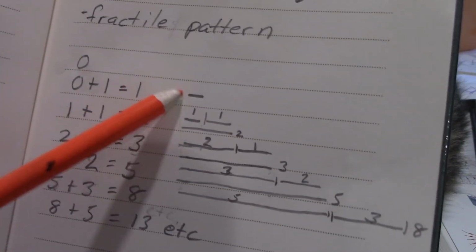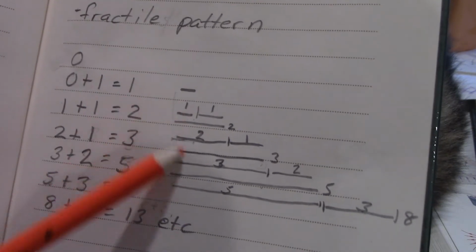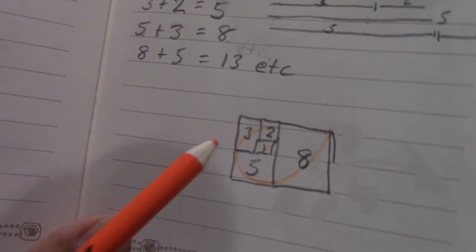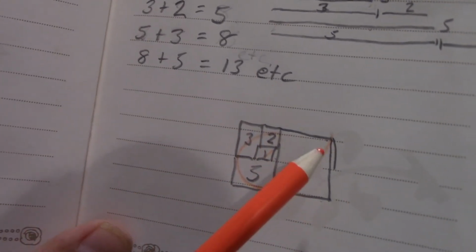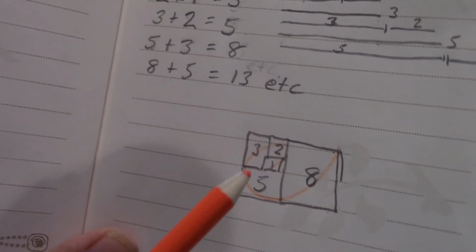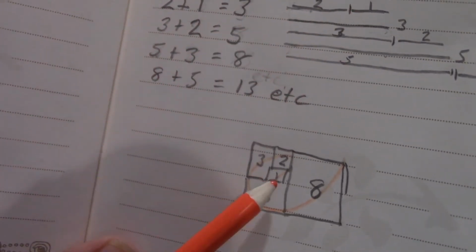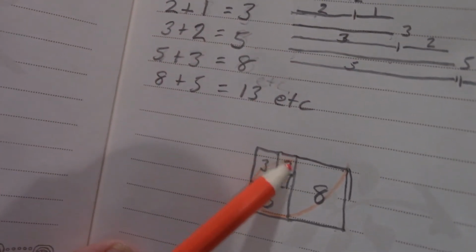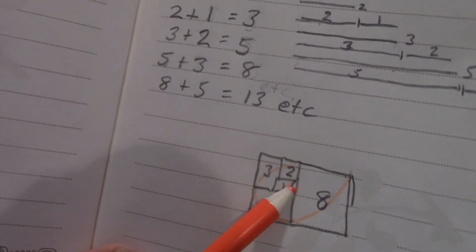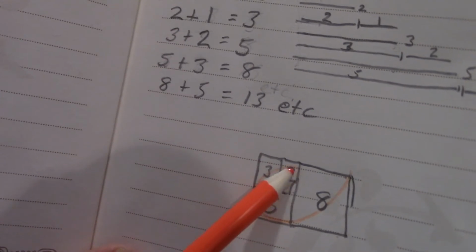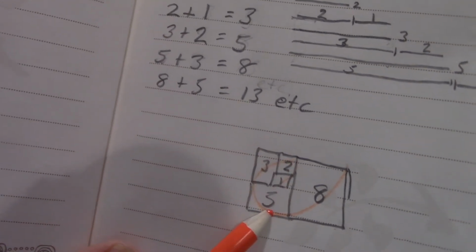Lots of people don't express it as lines. Usually they're expressed as boxes. Everybody's familiar with that nautilus shape. So we'll start out with the 2 plus 1, so you have that 1, 2 plus 1, that's going to be a whole section, and that's going to equal 3. Now you're going to take this all together, that's going to equal 5.